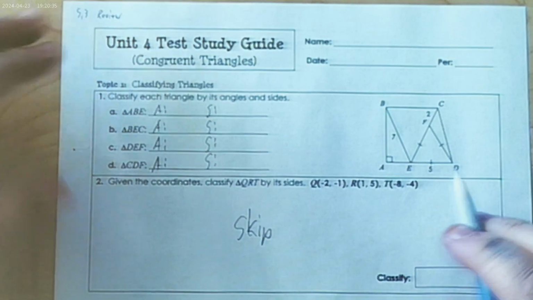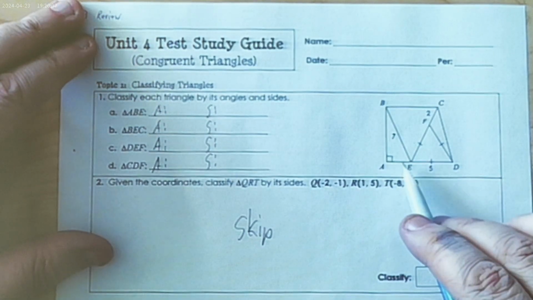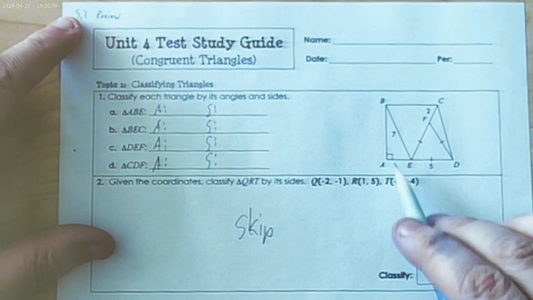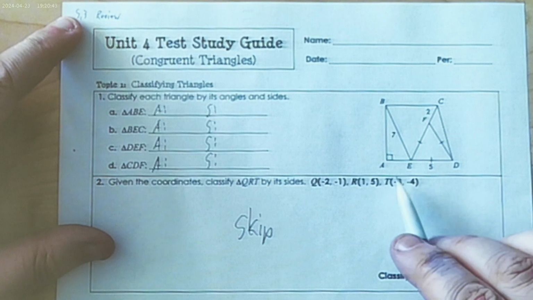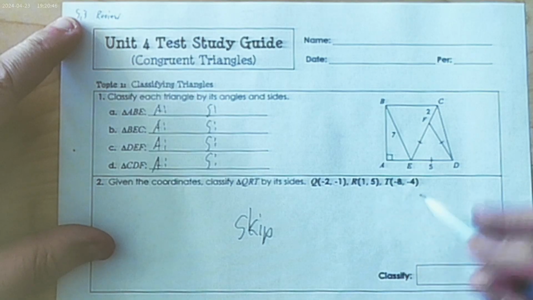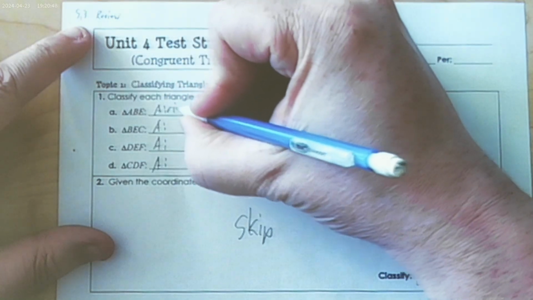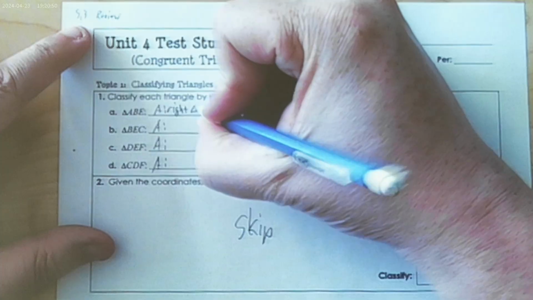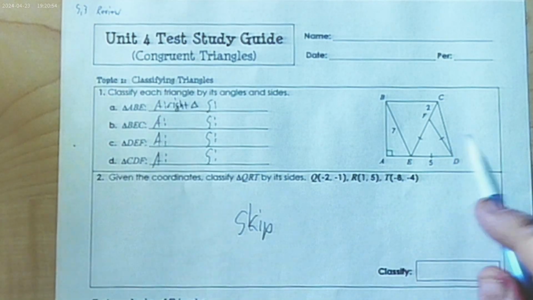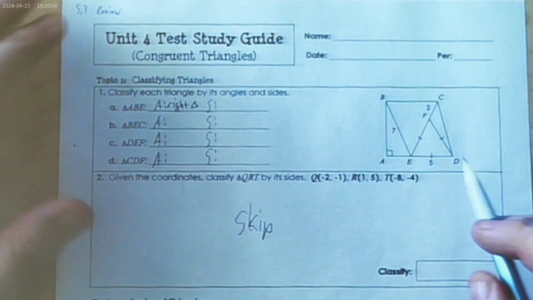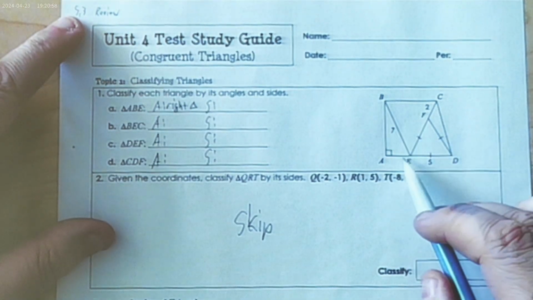Starting with the angle, with this triangle ABE, I would have to say that it's obviously a right triangle because it's got the right angle there. By the sides, I know that the hypotenuse is 7.